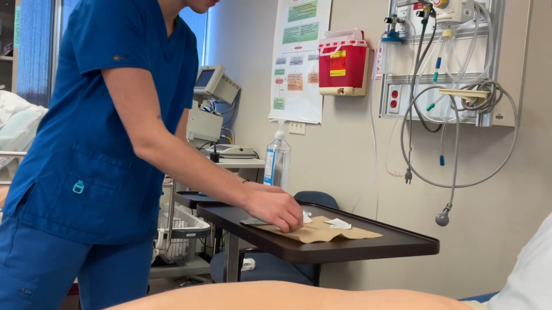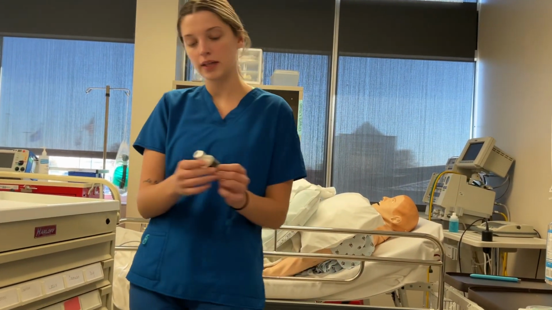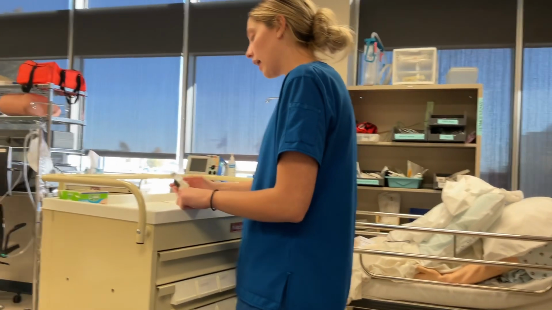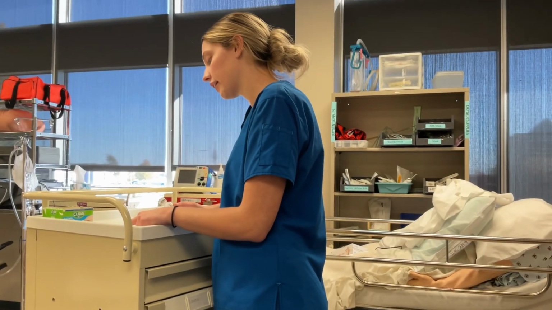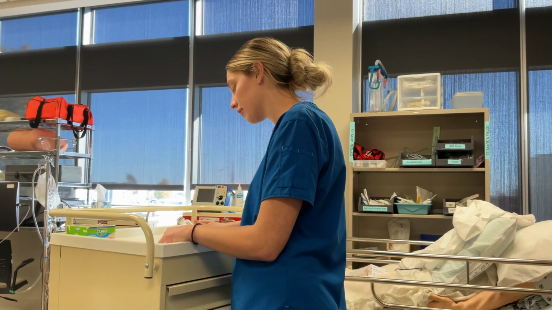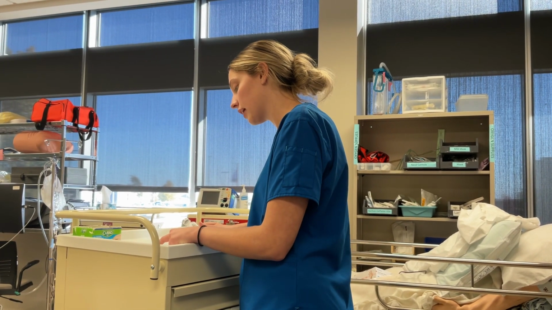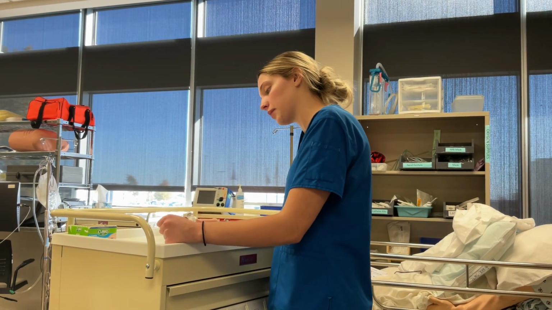Here. I would show my instructor to make sure it's the correct medication. I will go on with my first med check. So I have ketorolac Toradol for Joseph Smith, 30 mg IM every 6 hours, PRN for moderate to severe pain. Good, and it has not been given yet today.